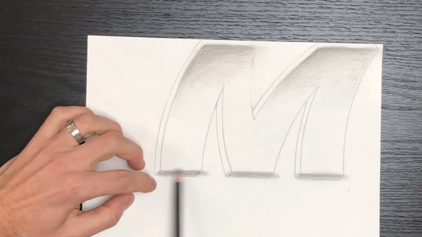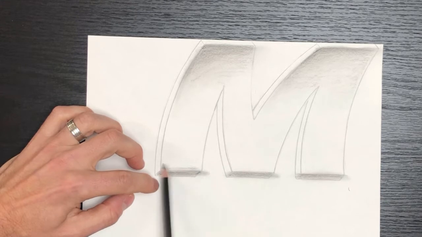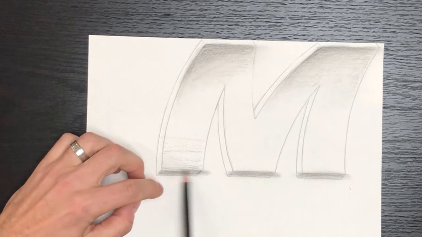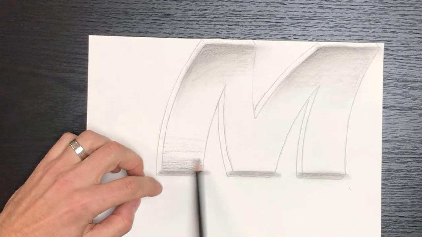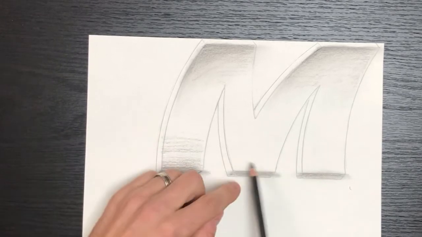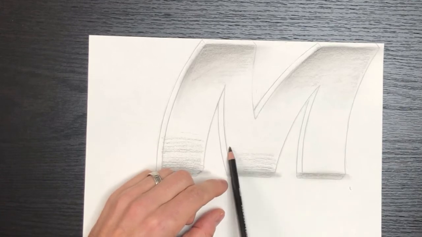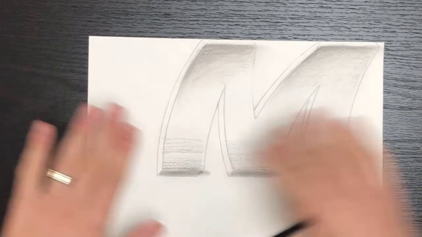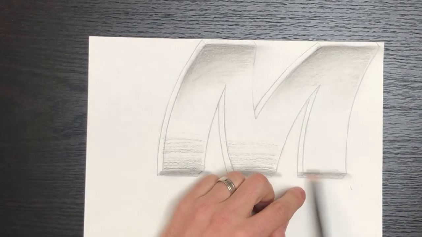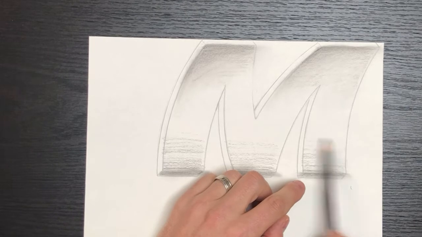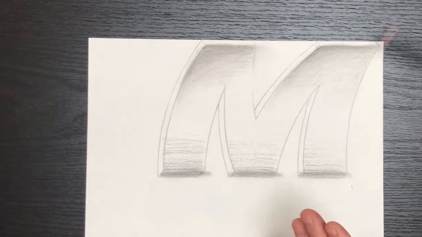So I'm going to go ahead and add a little bit more shading here, down below. I'm going in this direction because my surface is in this direction here, and so it'll be a better effect.